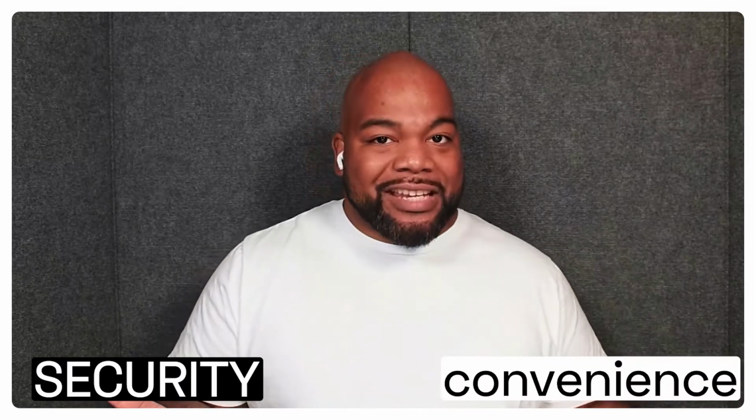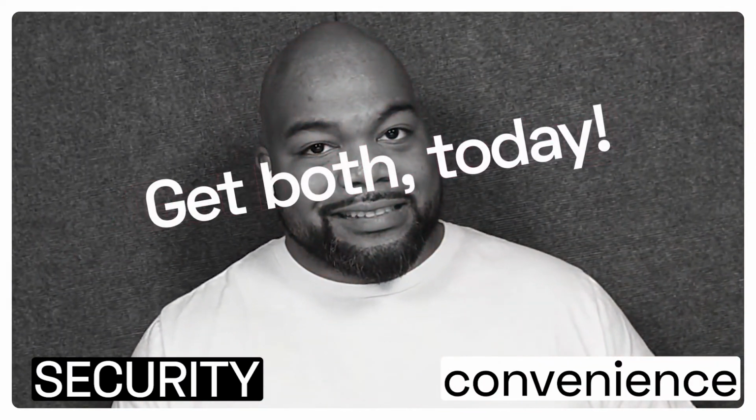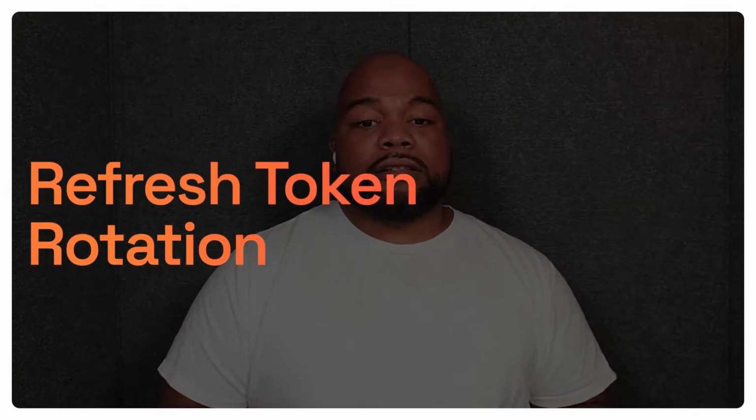Since billions of people use single page applications every day, it's important to give users an experience that balances security and convenience. You can do that with refresh token rotation. Refresh token rotation makes it acceptable to use refresh tokens with single page applications. The spec says that when you can't verify that a refresh token belongs to the client, then we should not use them unless we have refresh token rotation in place.